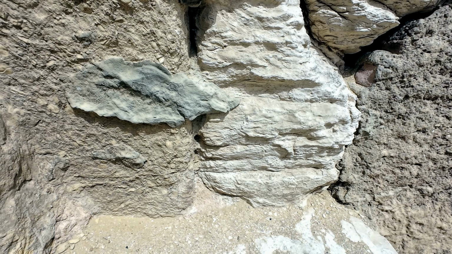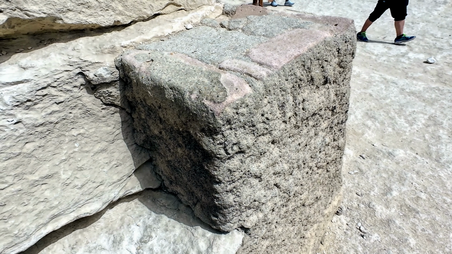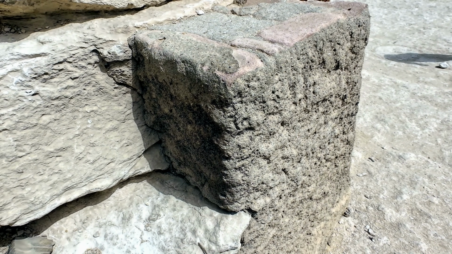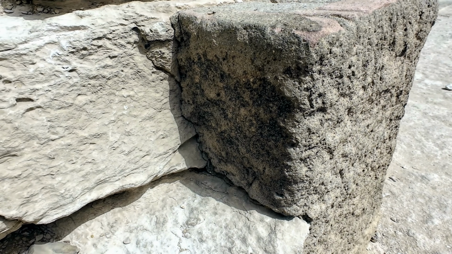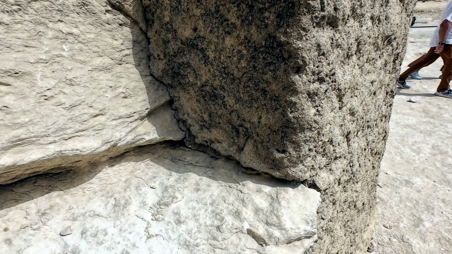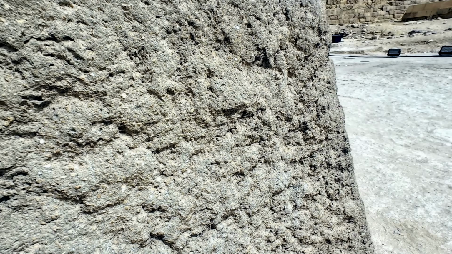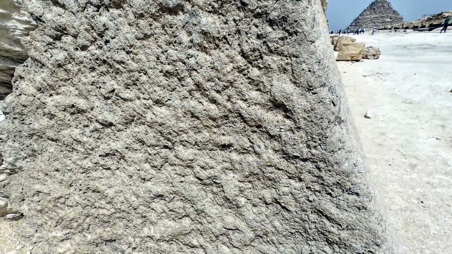I mean, look at this. I'll say that one in the middle is natural stone. And I'm just pointing out a little red brick. There you go. So you can see that there's red bricks made out of red sandstone in front of the Giza Plateau, on the Giza Plateau in front of the pyramids, entwined at the base of one of the pyramids.